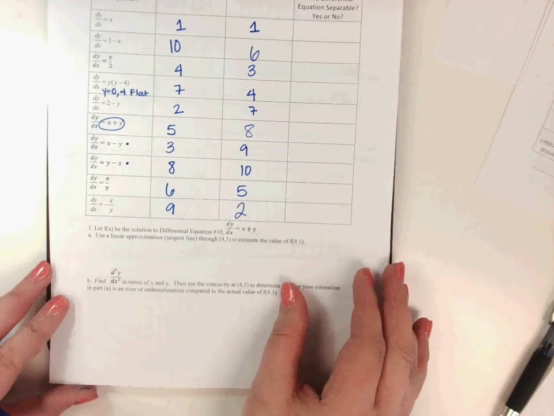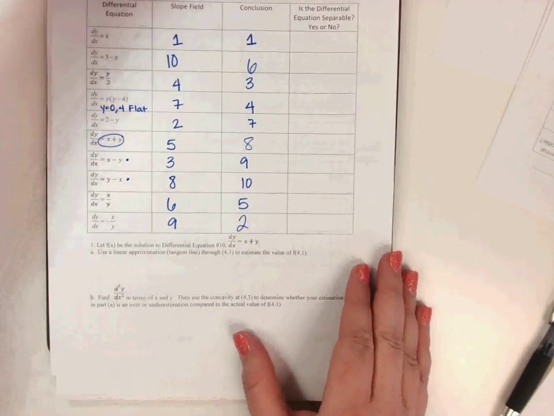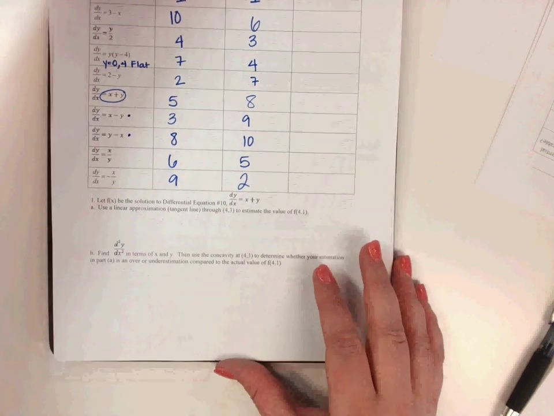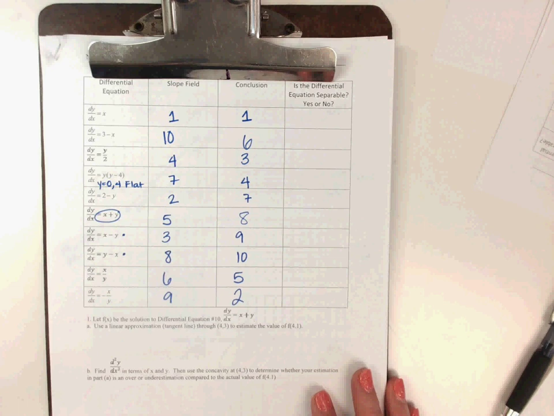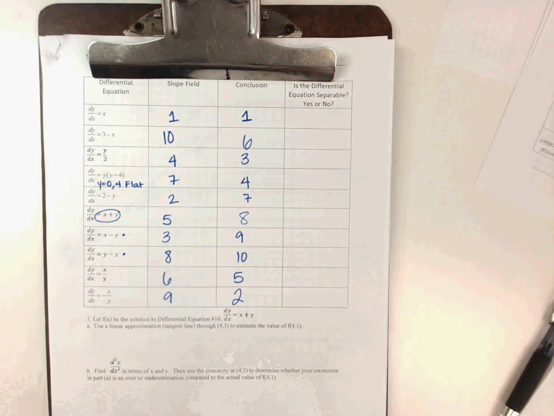Okay, last thing we're going to do in this chart, you're going to say yes or no if the equation is separable. What that means is that you could solve it. Okay, what can you separate based on? What two operations? Plus, minus, times, divide. Which ones? Times and divide. If it's plus or minus, you cannot separate. So put a check for yes or a Y. Put an N for no.